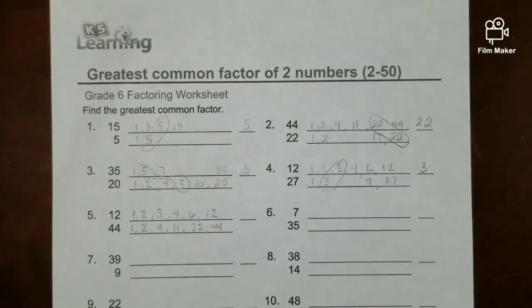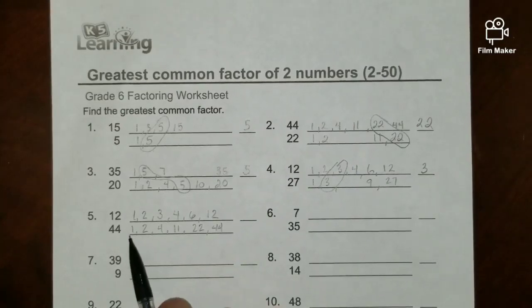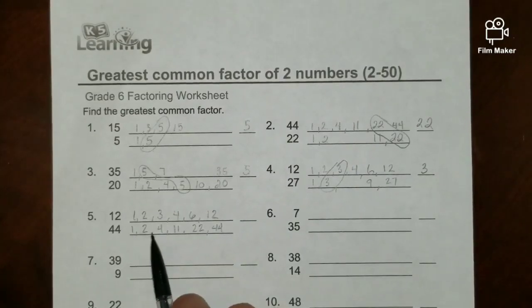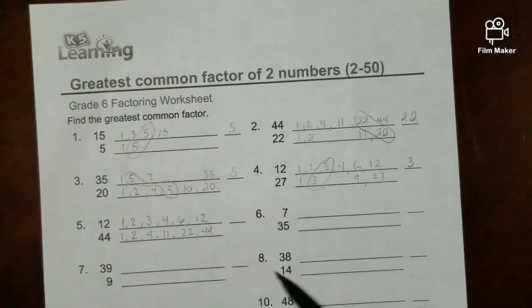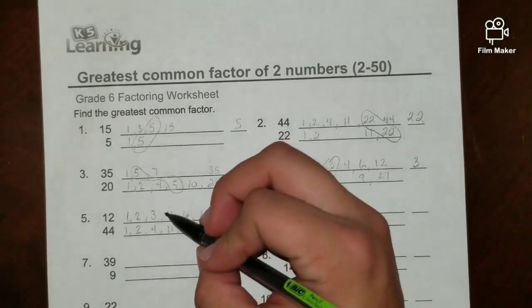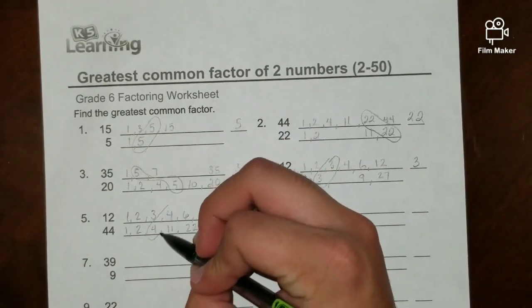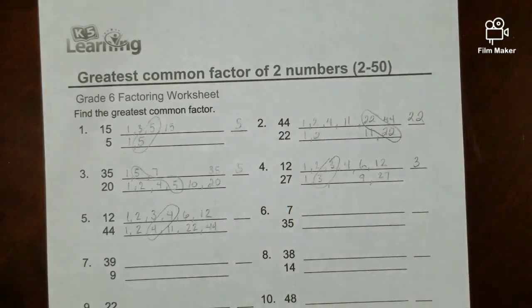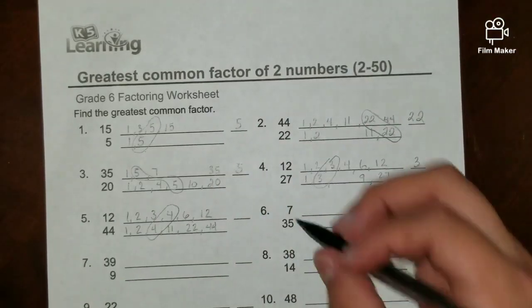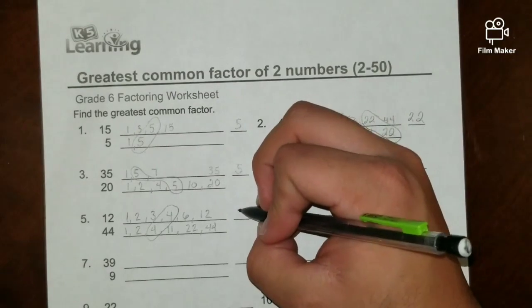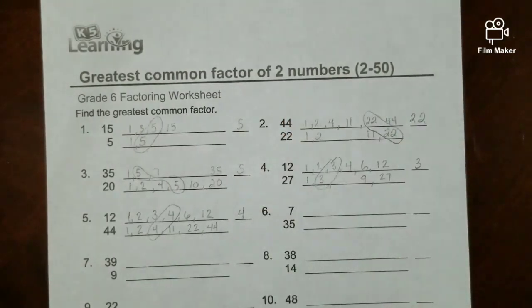Now all we need to do is find our greatest common factor. So we need to look at all our factors first. We have 1, 2, and 4. So it looks like 4 will be our greatest common factor since it's the highest number that both of these numbers can be multiplied by. So 4 will be our final answer for the greatest common factor of 12 and 44.